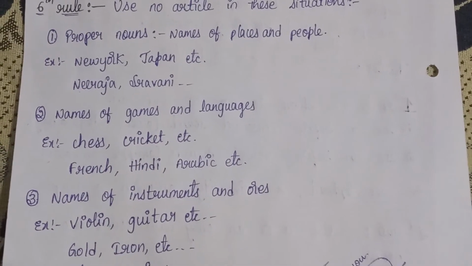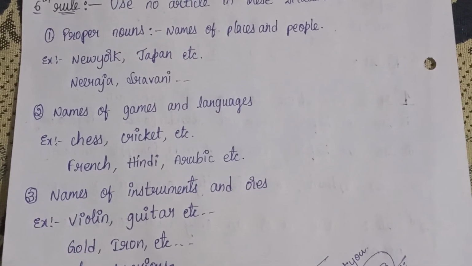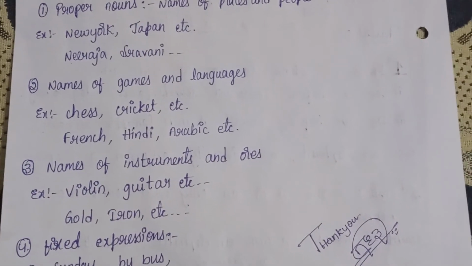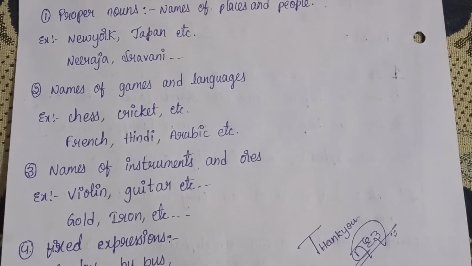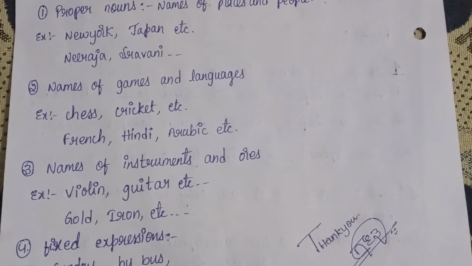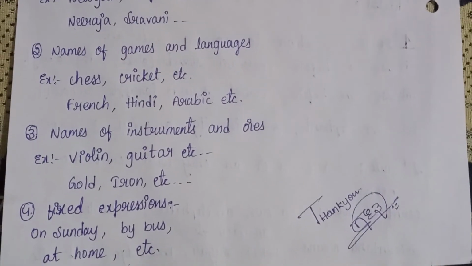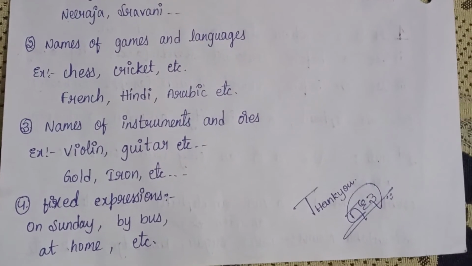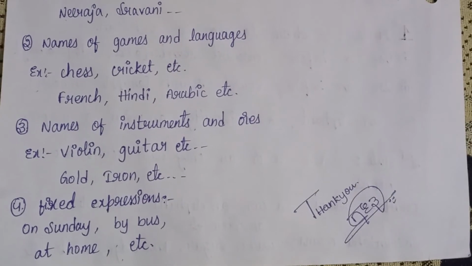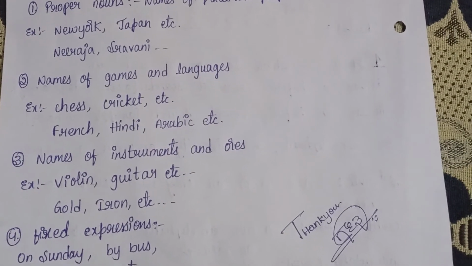Now, names of instruments and ores. When you are talking about a particular instrument or ore, then we should use the. But while talking normally, we should not use the article, that is a or an. Here violin, guitar, etc. we should not use, and gold, iron. And for some fixed expressions like on Sunday, by bus, at home, etc. we should not use indefinite articles before these. So this is about the articles and their rules.